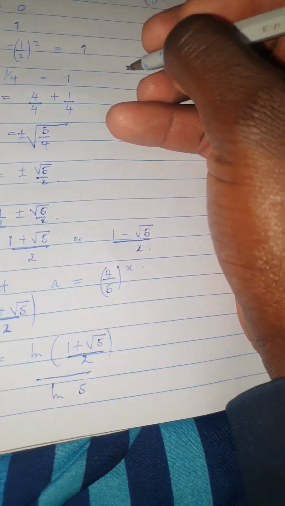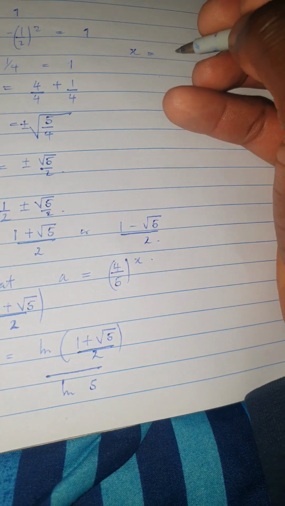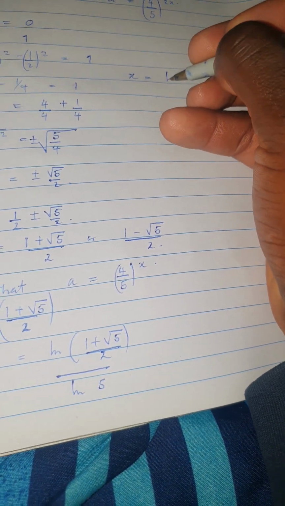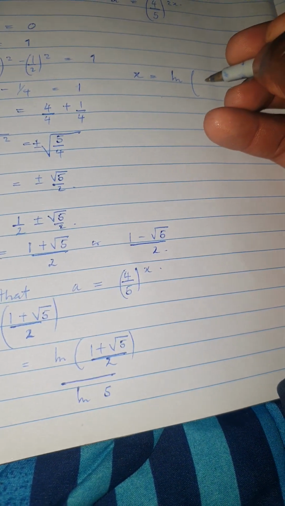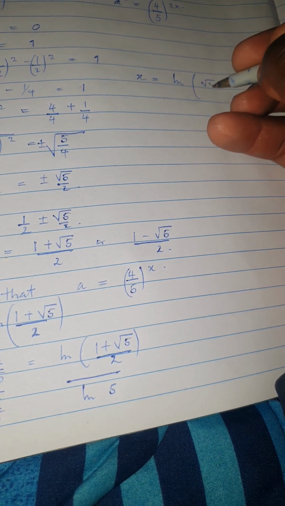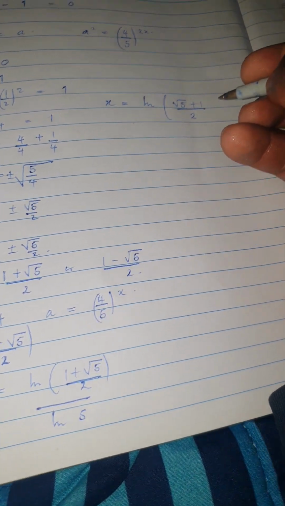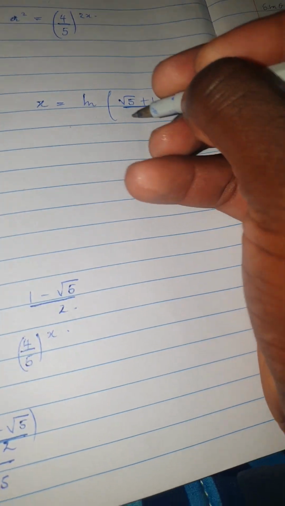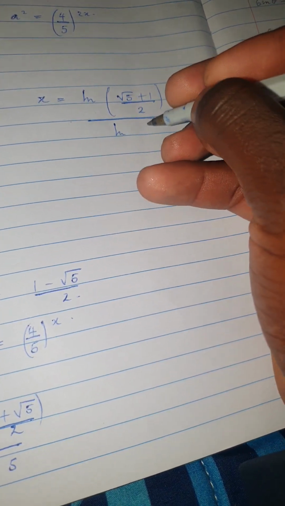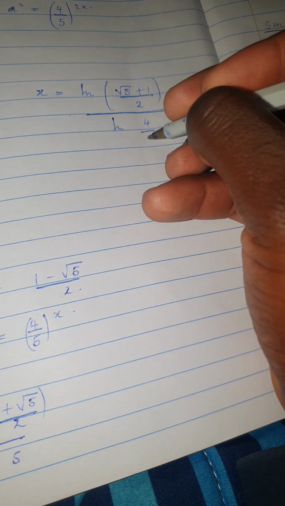Therefore, x is equal to natural log of root 5 minus 1 over 2, over the natural log of 4 over 5.